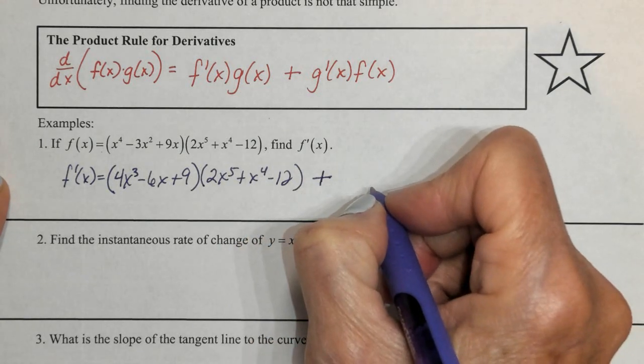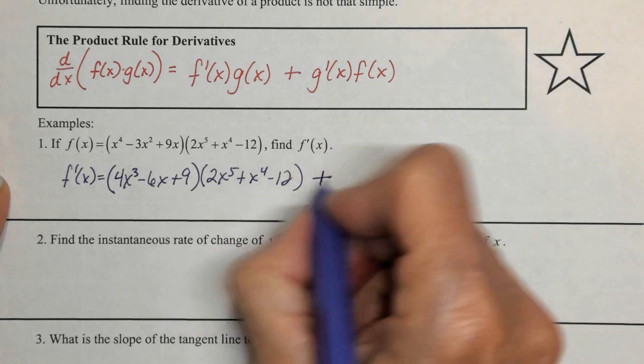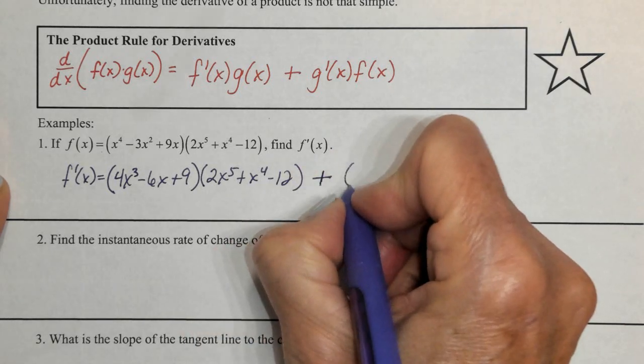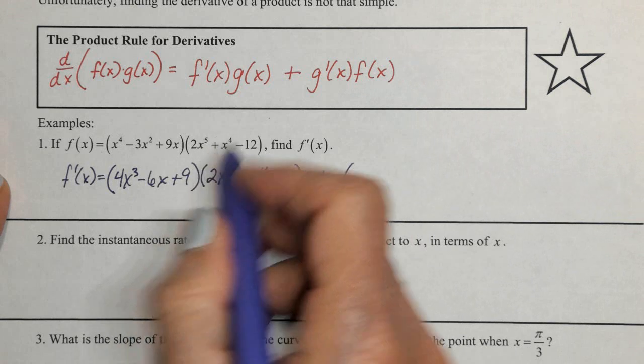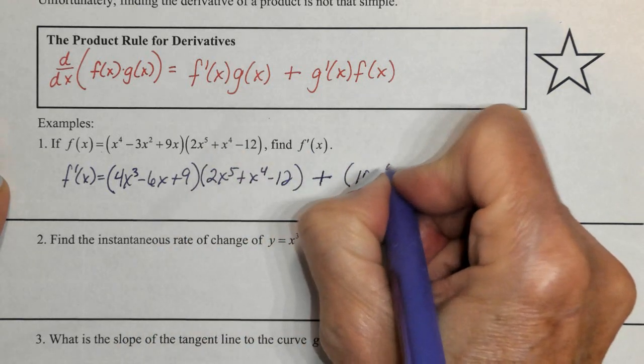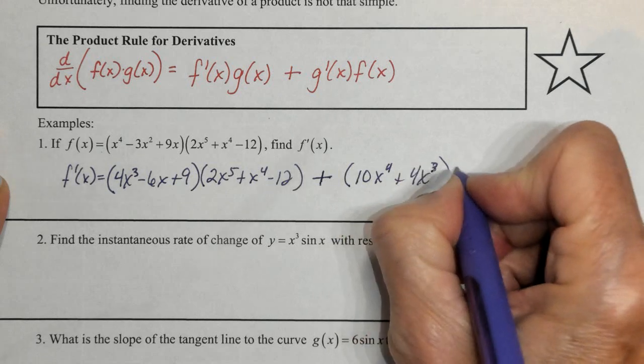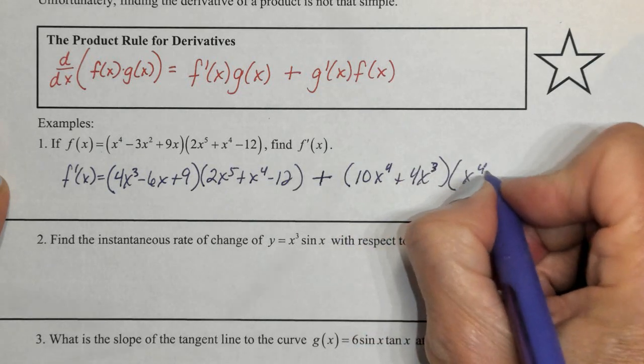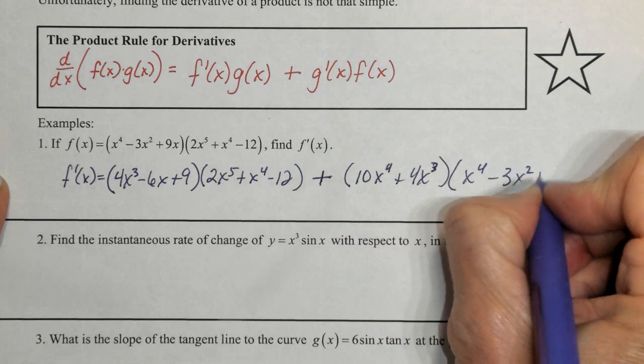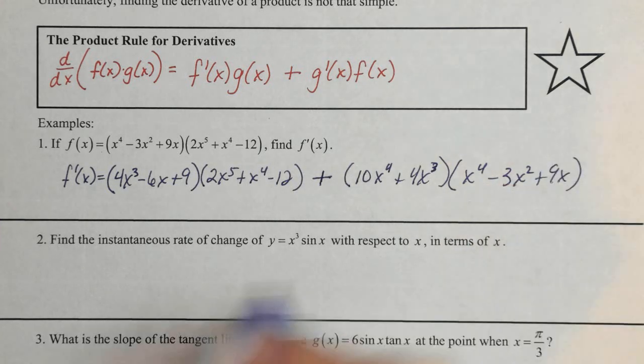The quotient rule will have a minus, by the way. Okay, plus for product rule, and now we take the derivative of the second function, so 10x to the fourth plus 4x cubed, and multiply by the first function left alone, and we are done. So that is the derivative of the product of those two trinomials.